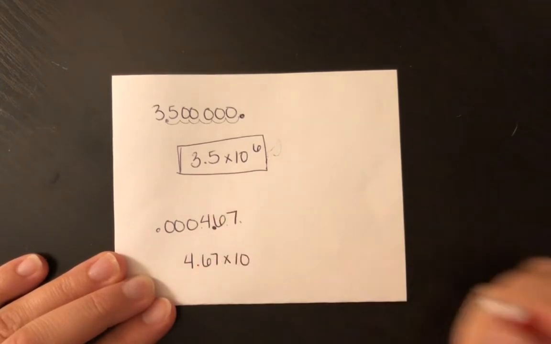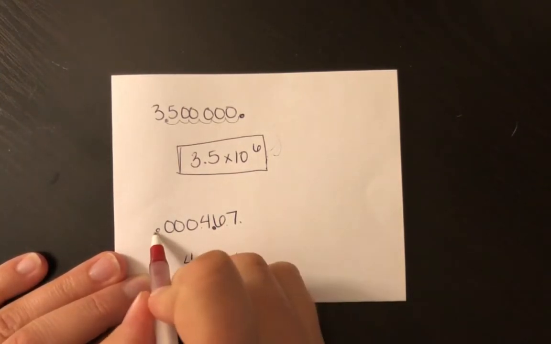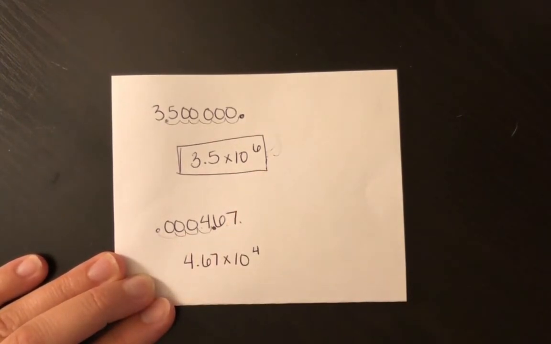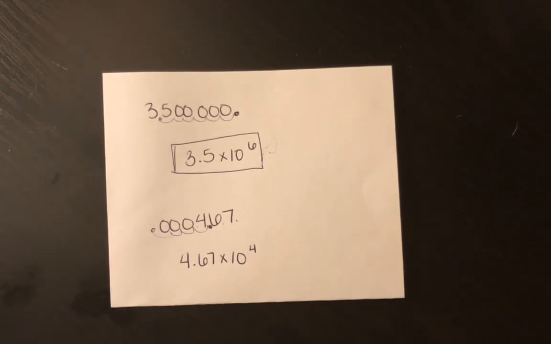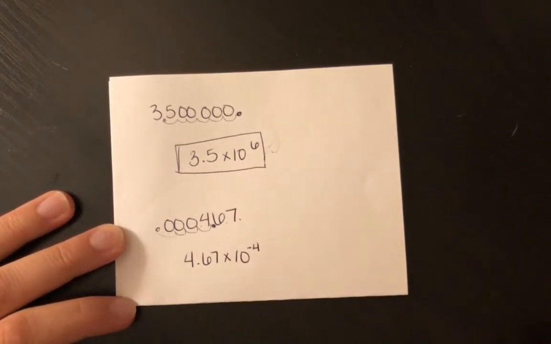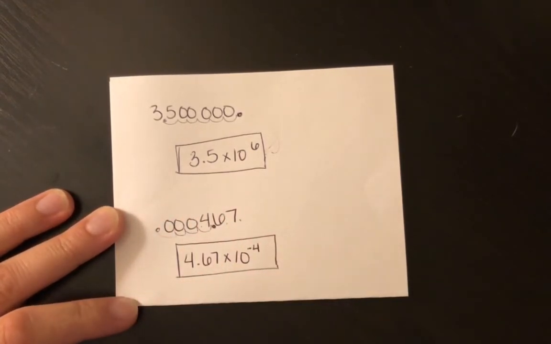Add times 10, our base, and then count how many times we had to move the decimal. We moved it 1, 2, 3, 4 times. Last step is to determine the sign of the exponent. A large number makes the exponent positive, a small number makes the exponent negative. In this example, we have a very small number, so our exponent would become negative. There is our final answer, 4.67 times 10 to the negative 4.